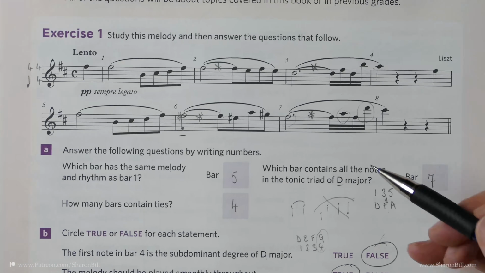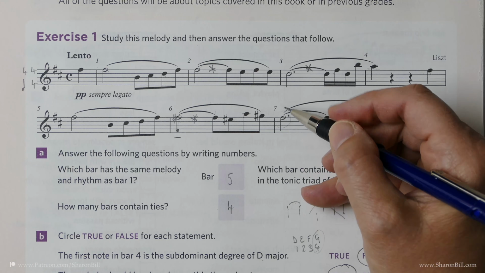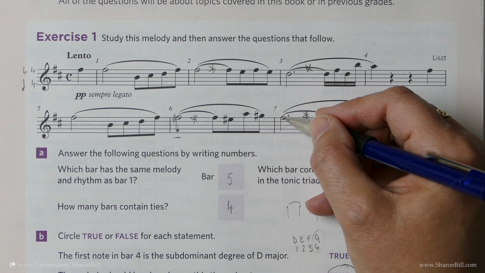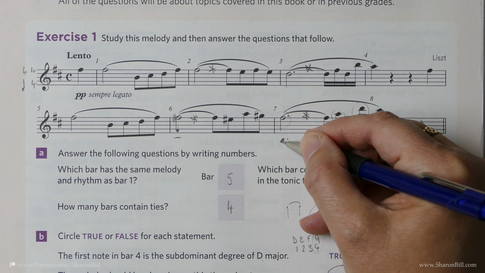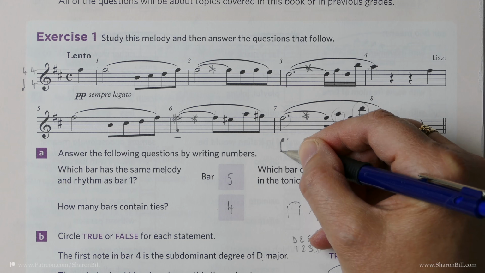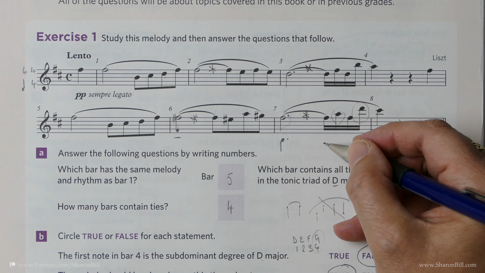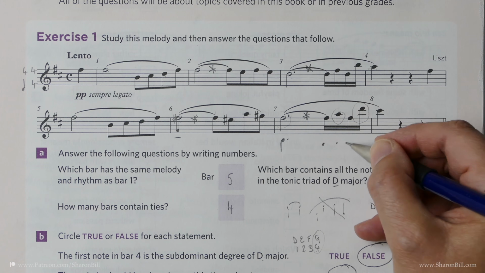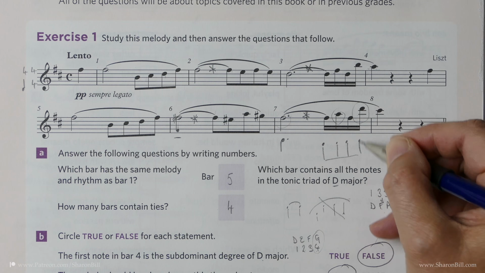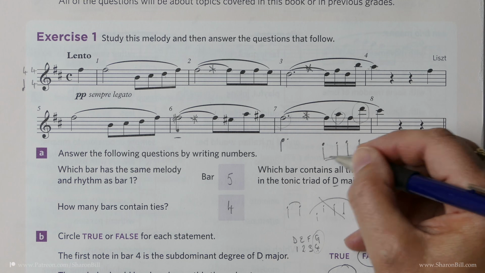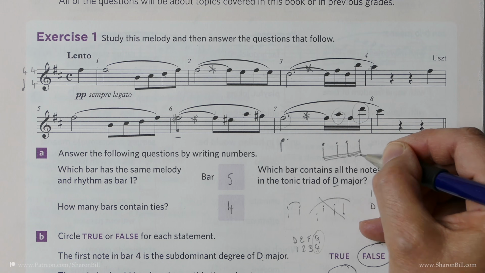However, let's look at what happens when we reduce everything by half. So we should have, instead of a dotted minim, a dotted crotchet tied to, now this group of notes here will become demisemiquavers, won't they? We need 3 beams there.